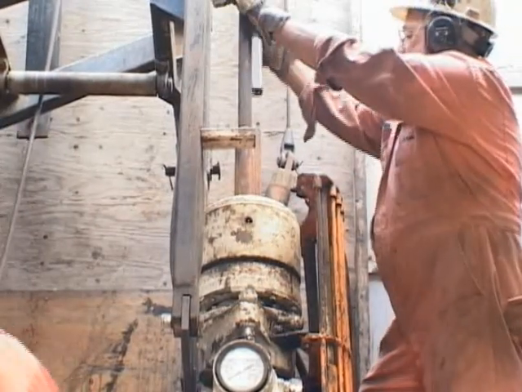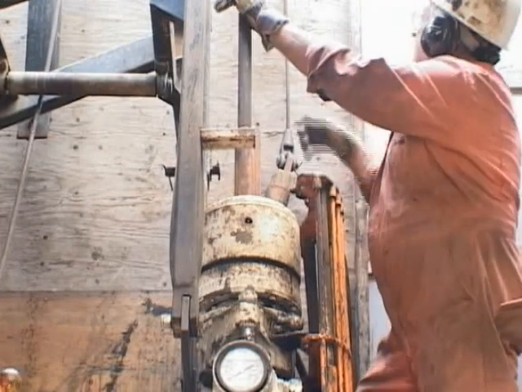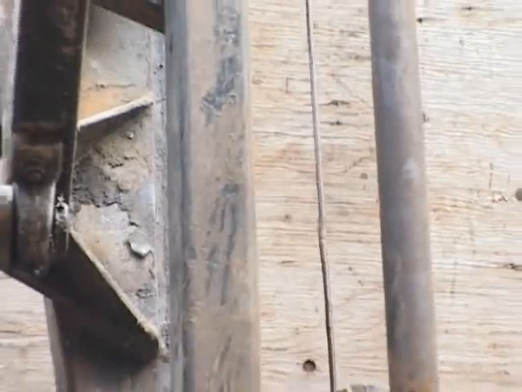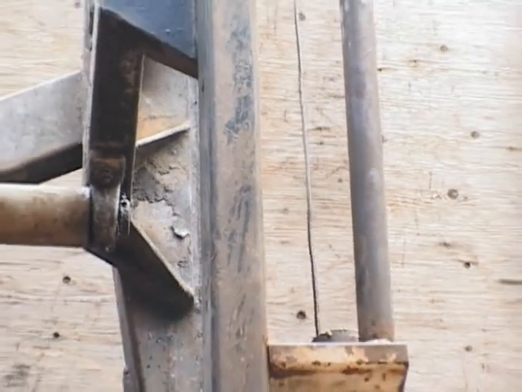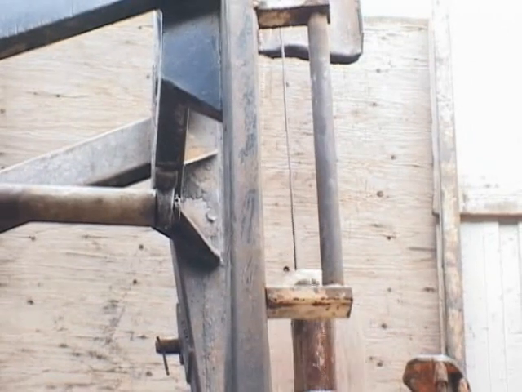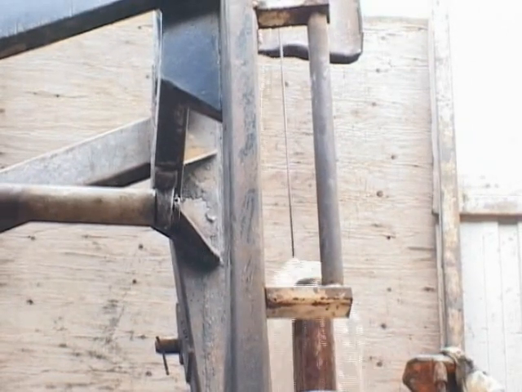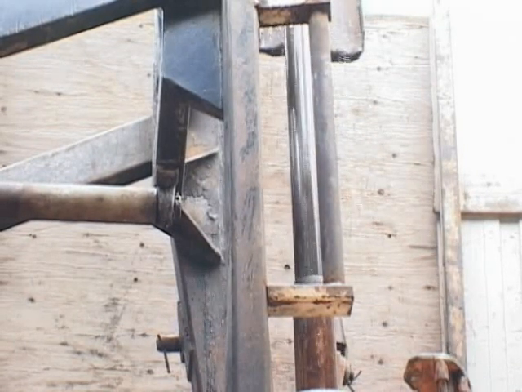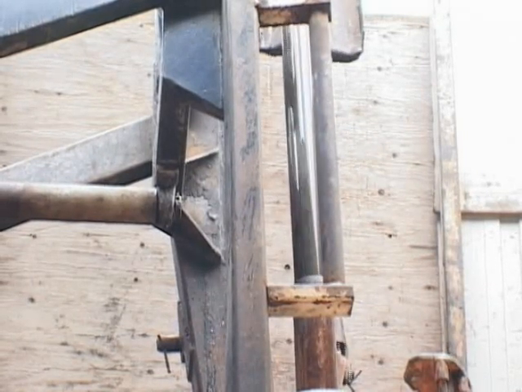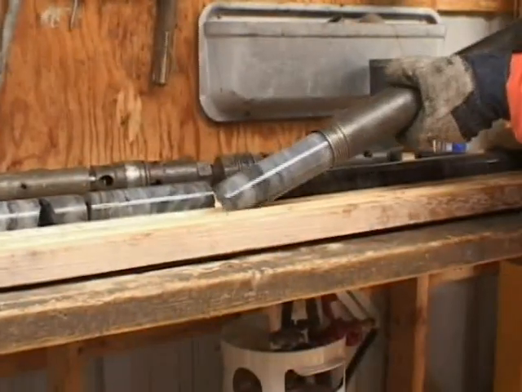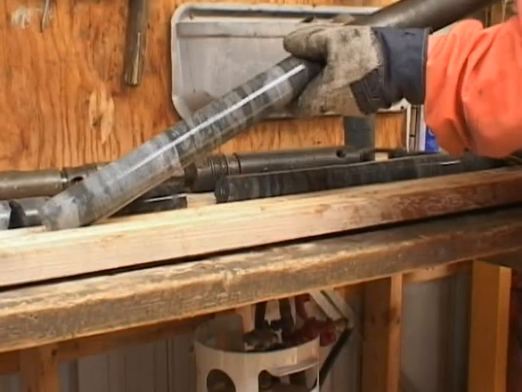Lowering the overshot down the drill string to the inner tube. This allows the inner tube and core sample to be retrieved. The core sample is then carefully packed into a core box for future analysis.